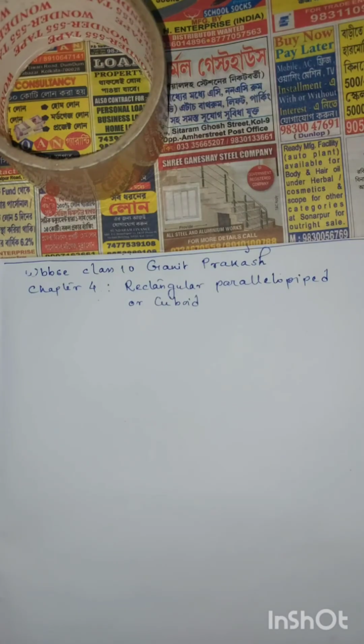Let us first discuss the shape of a rectangular parallelepiped. So you can call it rectangular parallelepiped or you can call it a cuboid.